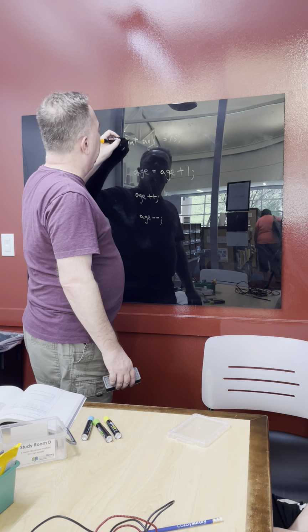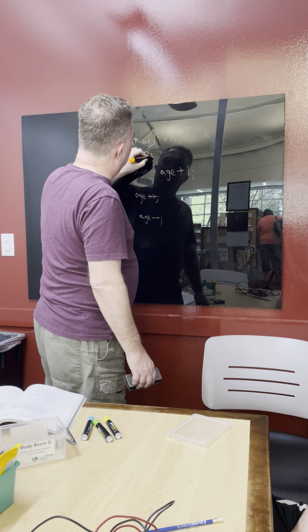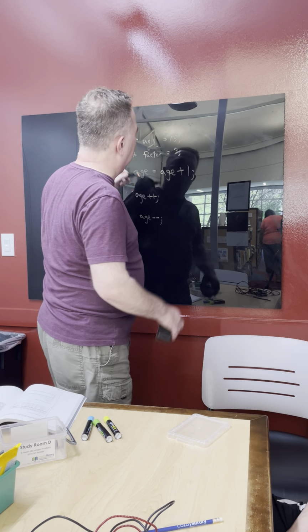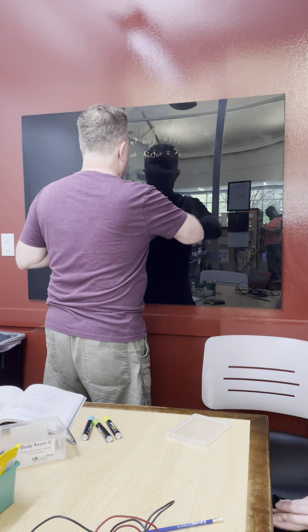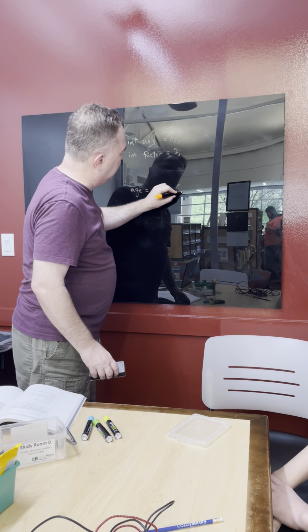Okay. Now what if I have age, and an int, I don't know, factor. Let's say I'm computing some sort of a score for a game or something. So I have two ints and I want to combine them somehow. And I want to say something like age is equal to age plus factor.